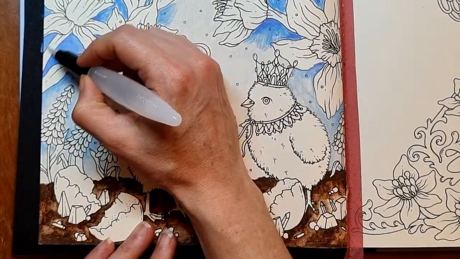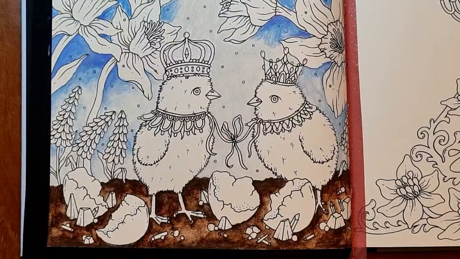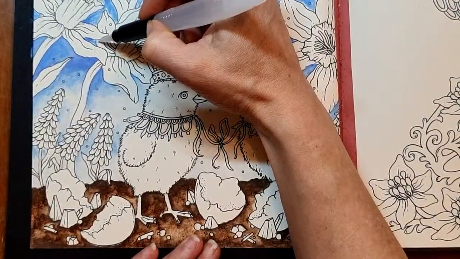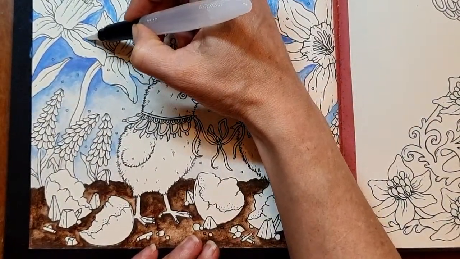Sometimes you can get them to blend really well together. Other times you have to be careful how they blend.